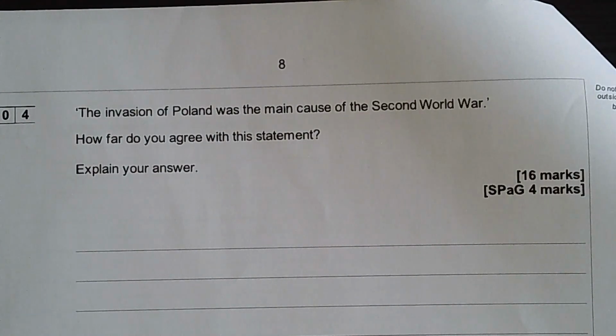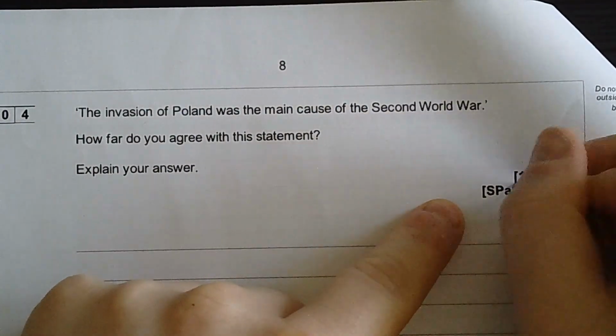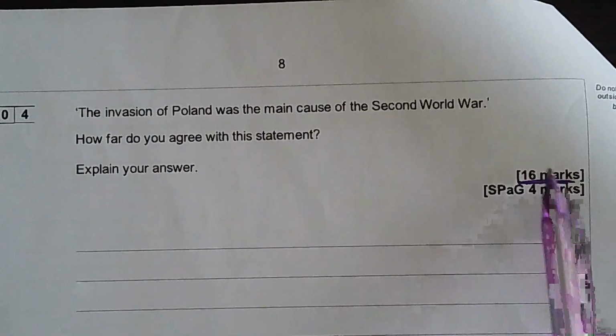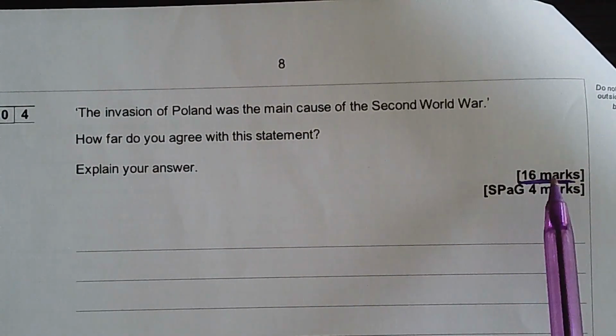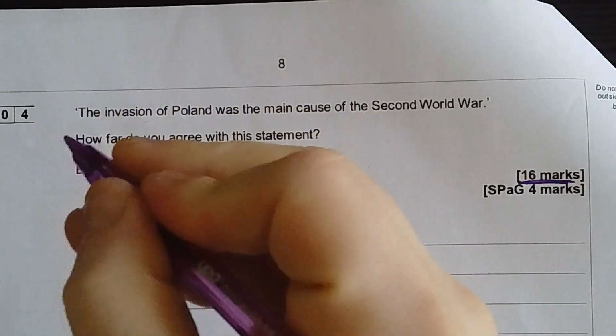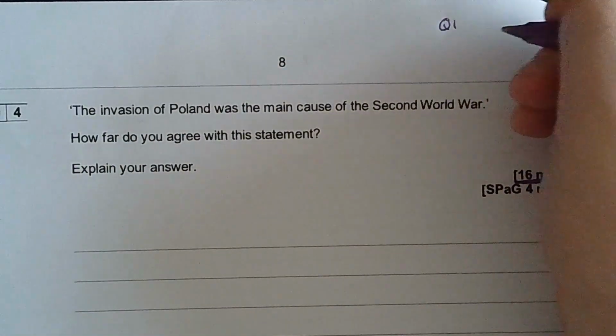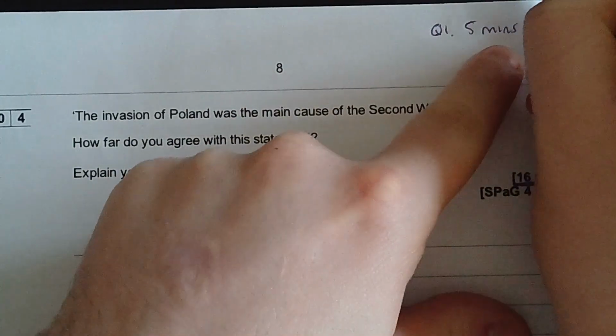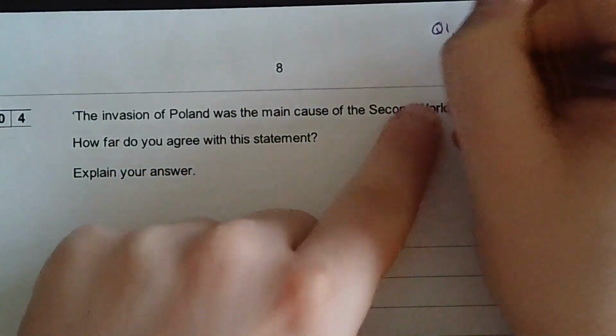So this question is worth 16 marks. Before we go on to analysing the question, I do just want to focus on timings, because in the other videos I've just told you what the timing should be for the questions. This allows us to spend more time on this question and gives us planning time as well. I'm going to write it at the top here: question 1 should really be 5 minutes writing and 2 minutes reading through the source.